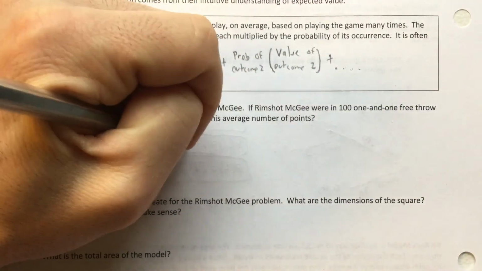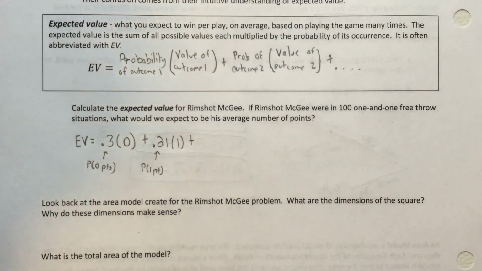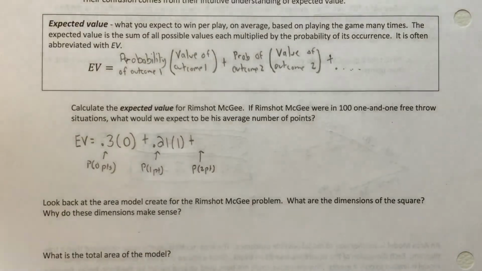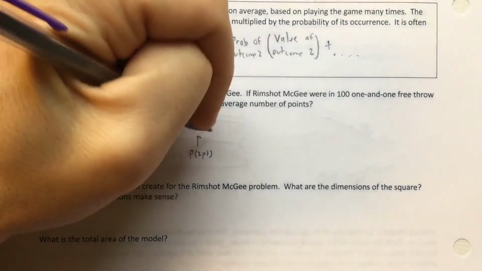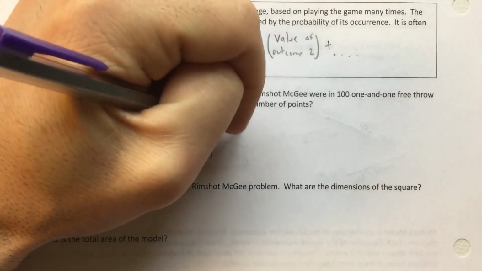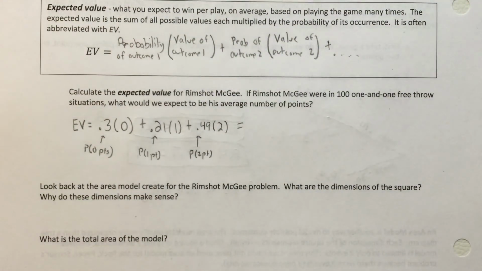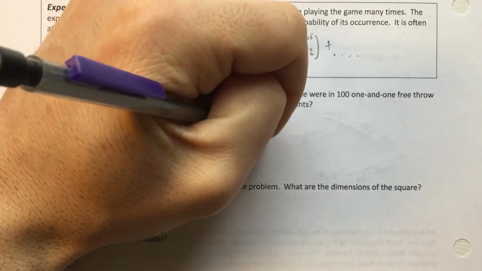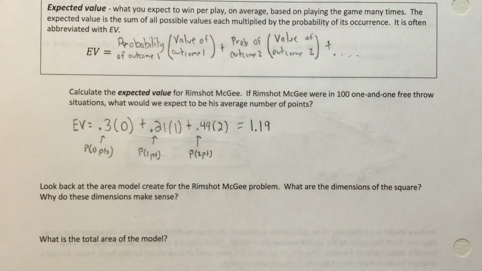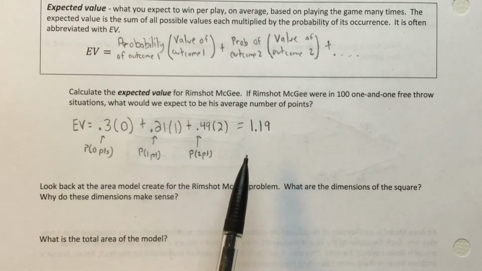And then I would add to that the probability of 2 points, which was 0.49, and the value, he got 2 points for that. And so you type that all into your calculator, and you get 1.19 points. So on average, he's going to be getting 1.19 points.